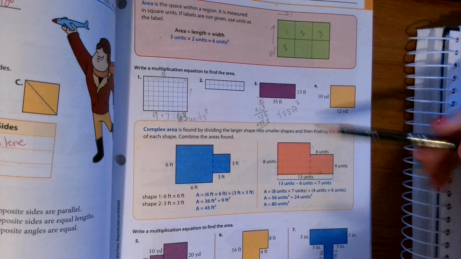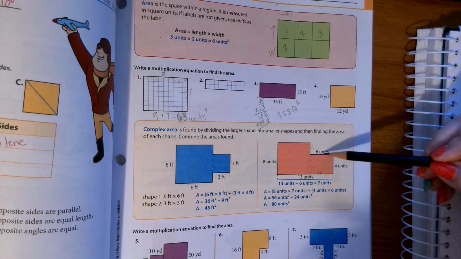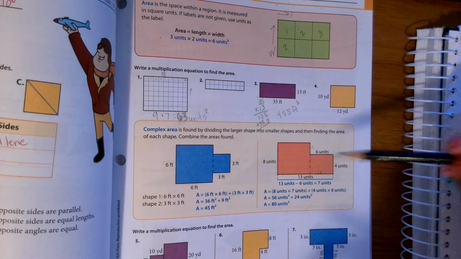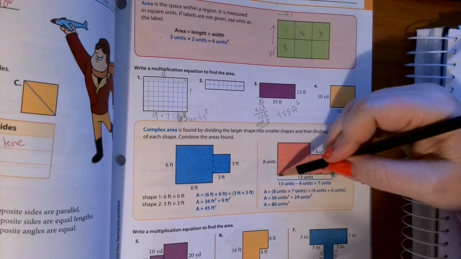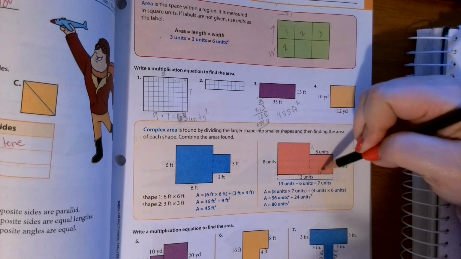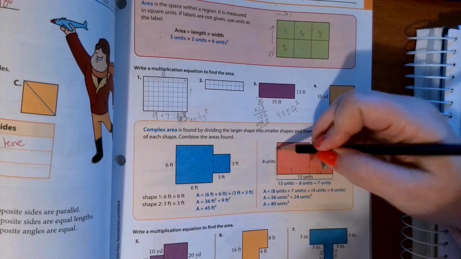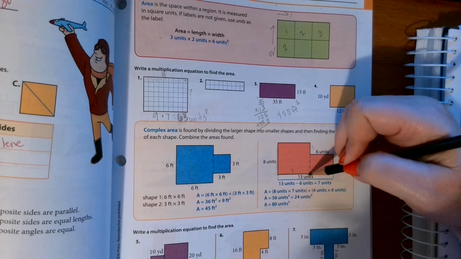squares is that they're square, so they're going to be 6 times 4, and here's your 6 here, and this is also 4 here. So if the whole thing is 13, you subtract this 6, and you're going to come up with 7 over here. So this would be 8 units here and 7 units here.